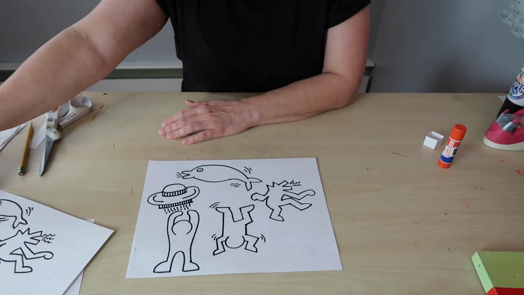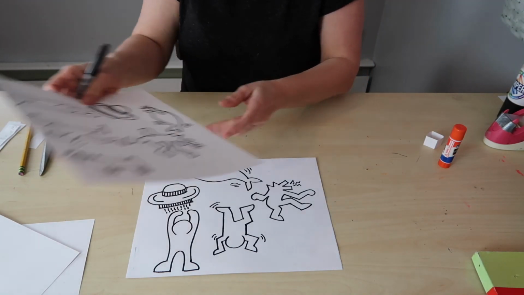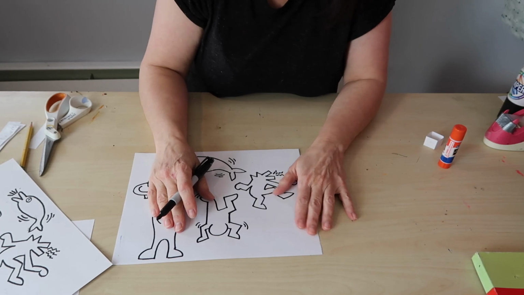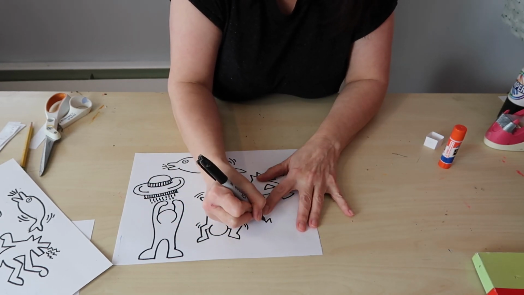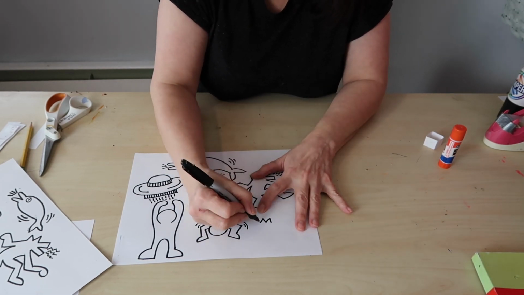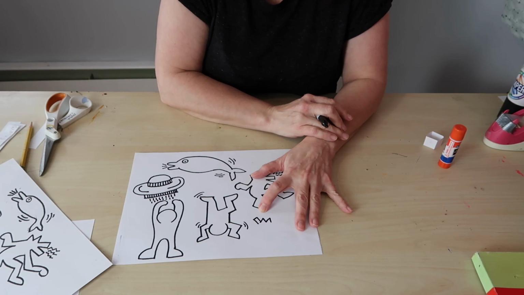The next thing I want to show you how to draw is the barking dog, which is a really popular Keith Haring character. And we're going to start again with those triangles that end up looking like an M. And from there, we're going to do a little rectangular shape sticking upwards, like so.